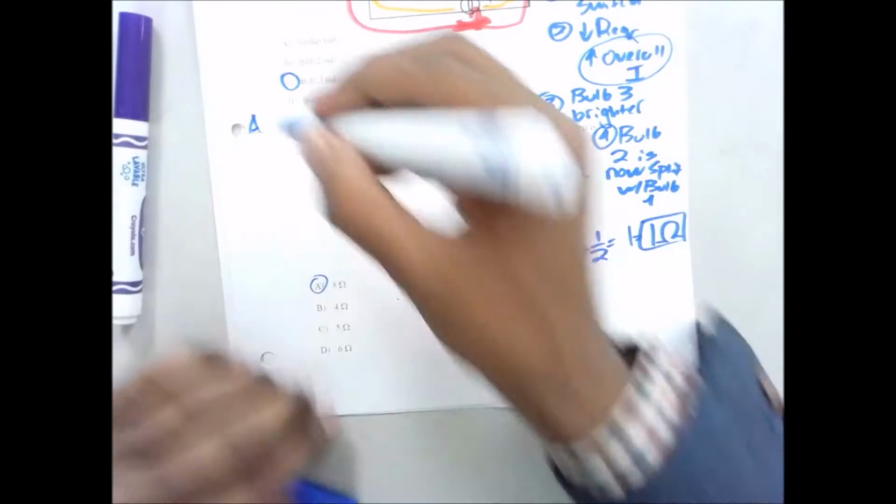We add 1 ohm to 2 ohms, 3 ohms. Easy money. So the total resistance here is 3 ohms. Cool.